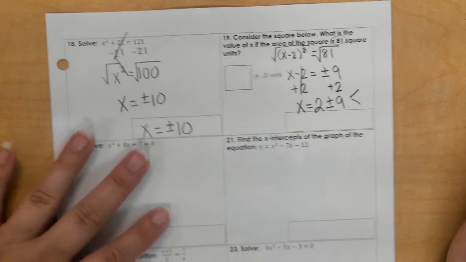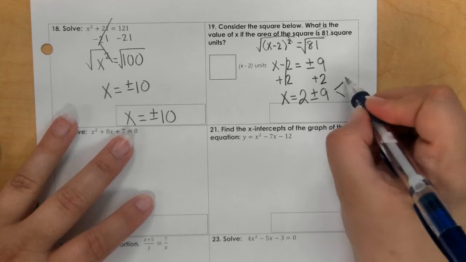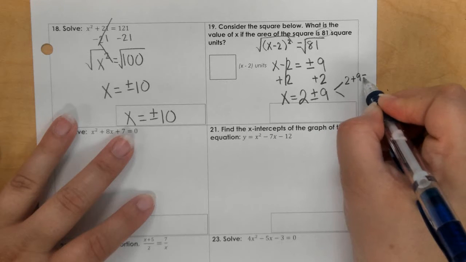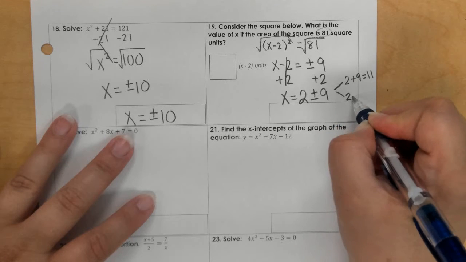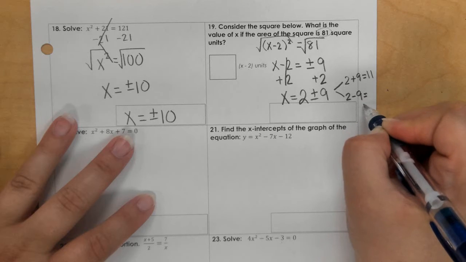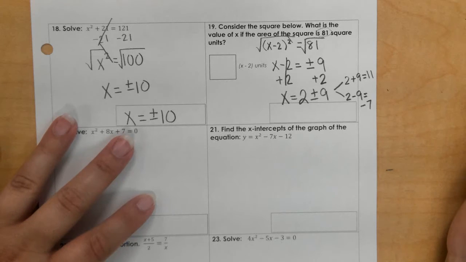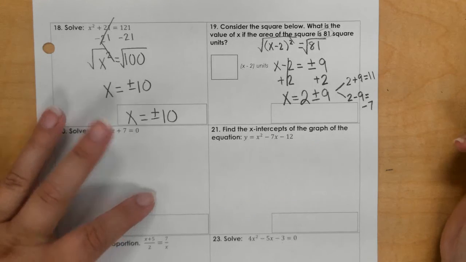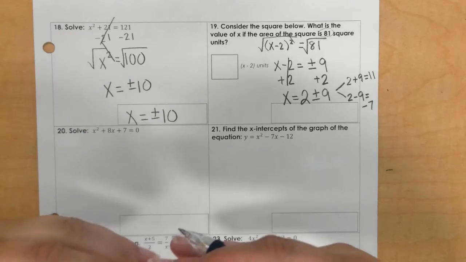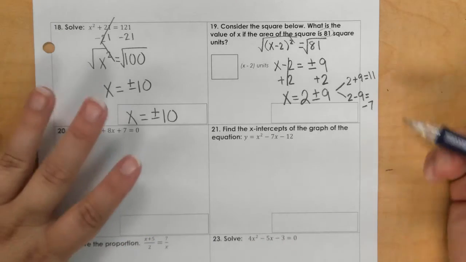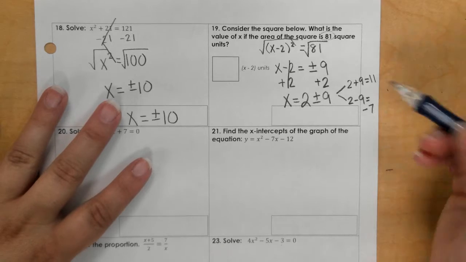So now we need to branch that off. So 2 plus 9 is 11. And 2 minus 9 is negative 7. But we discussed you can't have a negative distance or length. So we're going to use x equals 11.